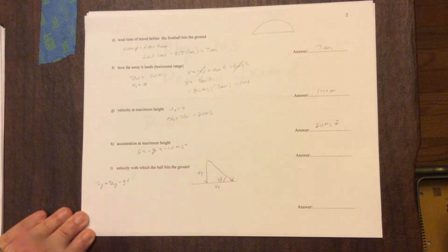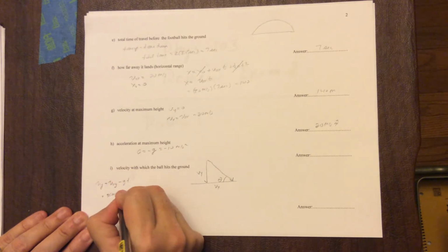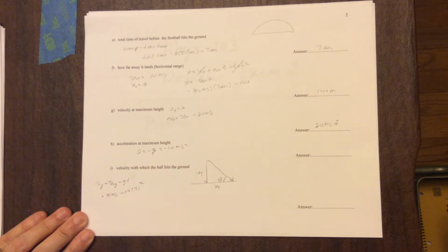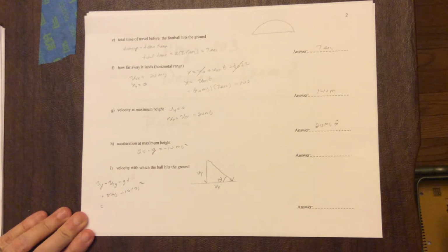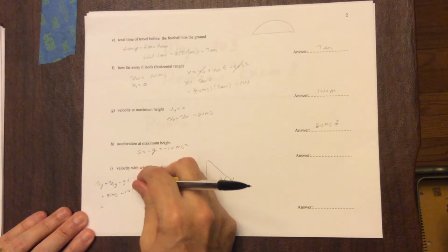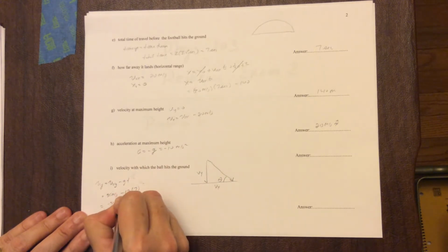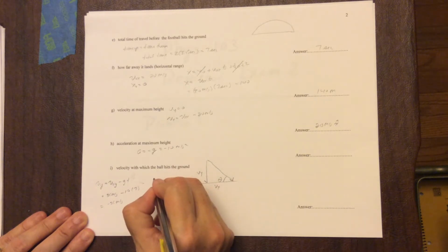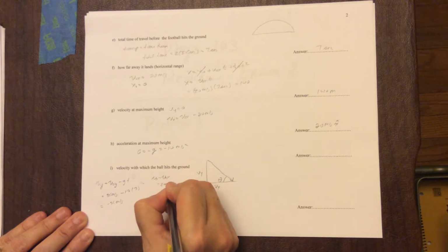That's 35 meters per second minus 10 times the time, 7. When we calculate that, we end up with minus 35 meters per second, which just means the y velocity is directed downward. And the velocity in the x is just the initial velocity in the x, which is 20 meters per second.